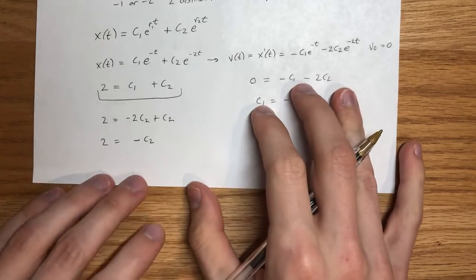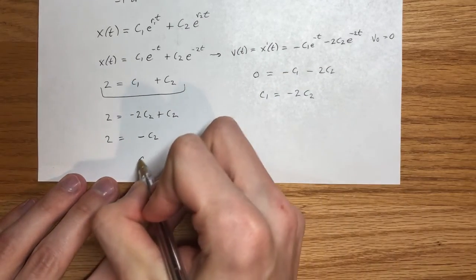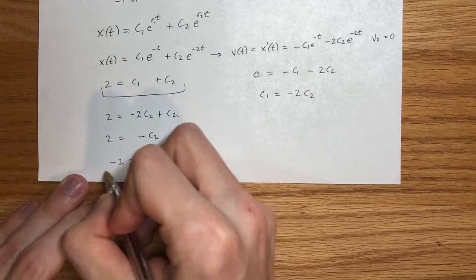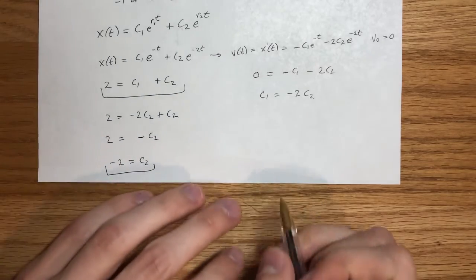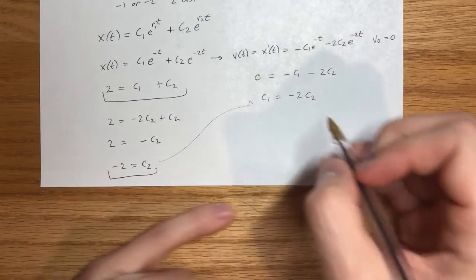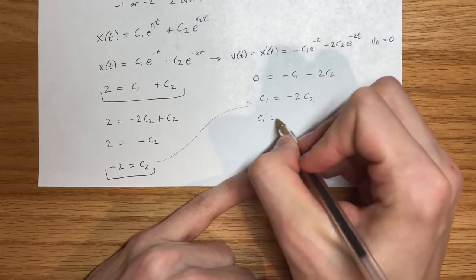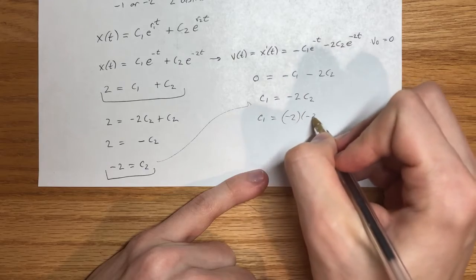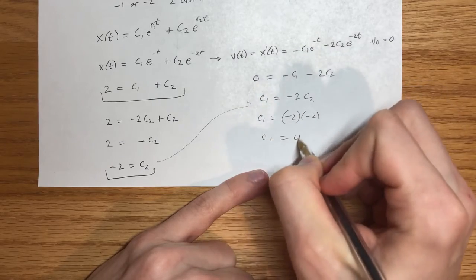And then once we have that, we find that c2 is equal to a negative 2 for one of our constants. And then we want to take that, plug it back in here to find our c1. If we do c1 is equal to negative 2 times negative 2, we find that c1 is equal to 4.